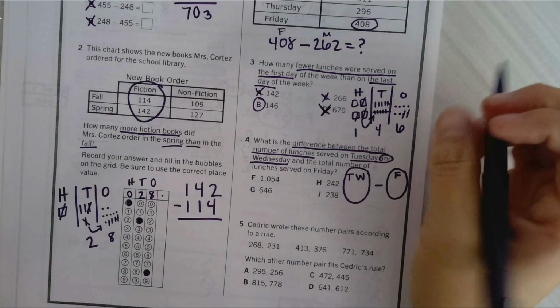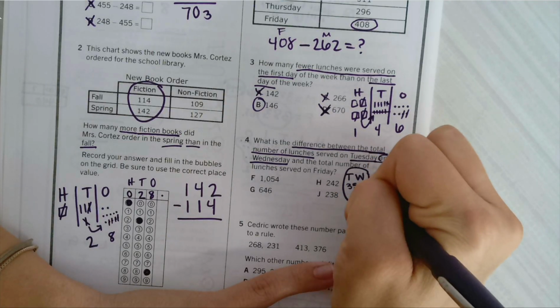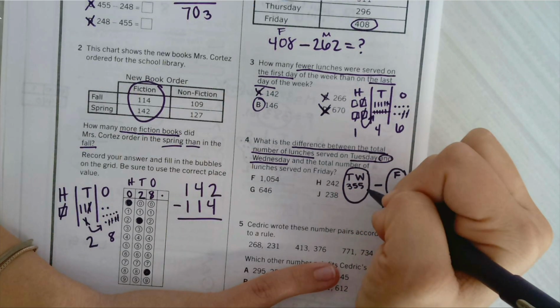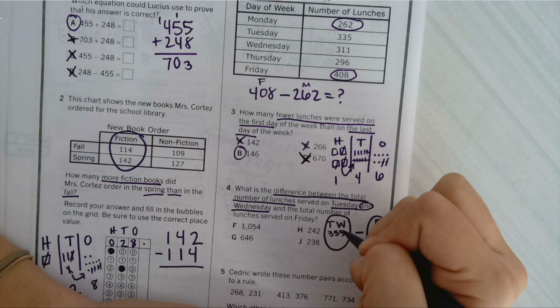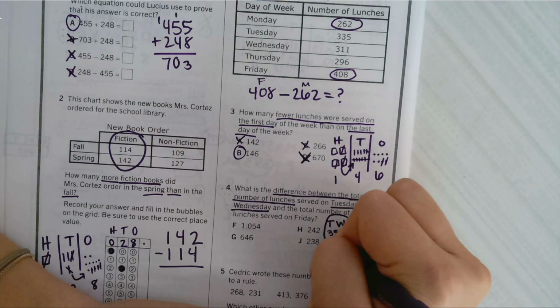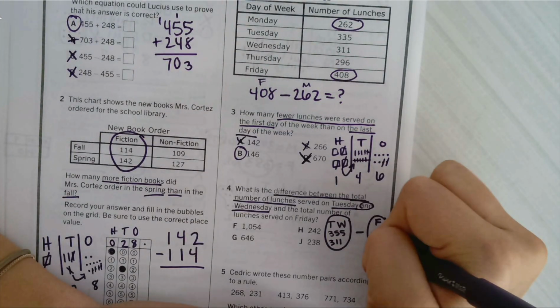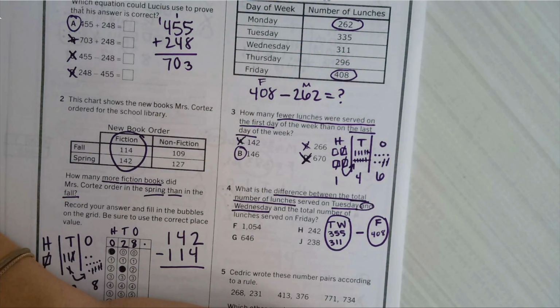Tricky, tricky. Okay, so Tuesday is 355. I found it right here. And Wednesday is 311. And Friday was 408.